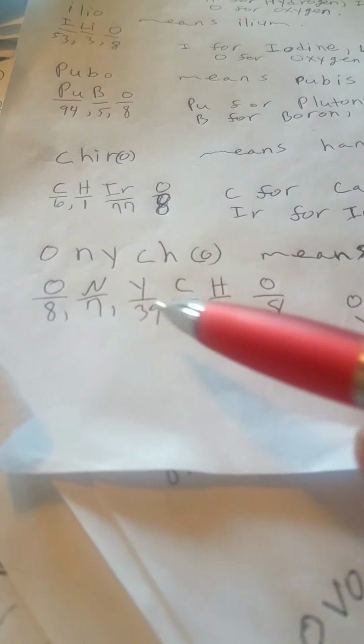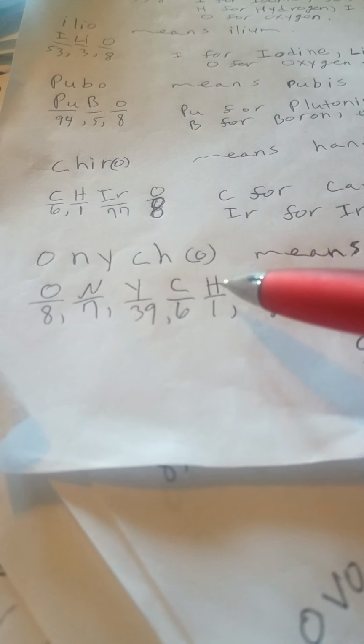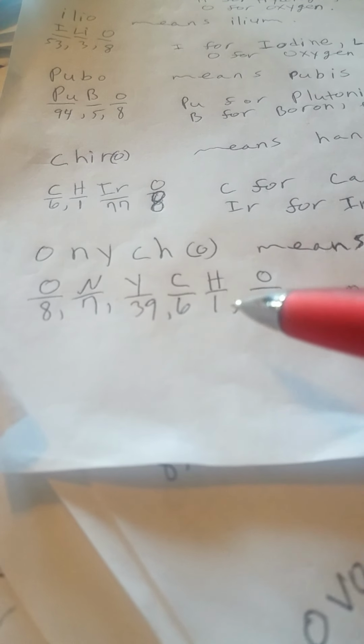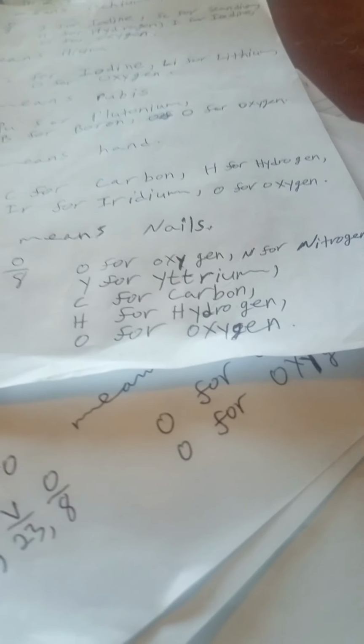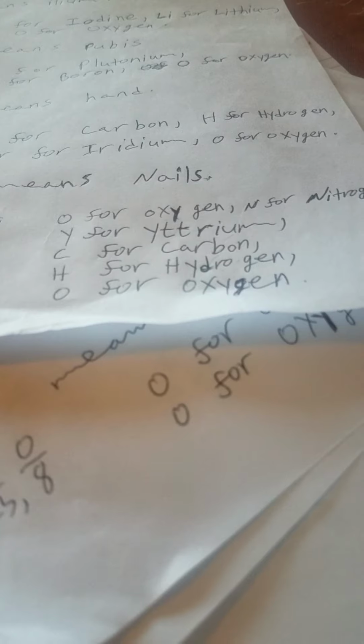And then you got C again for carbon, capital H, atomic number 1 for hydrogen, and capital O, 8 atomic number for oxygen. All this is going to be written down in the description box below.